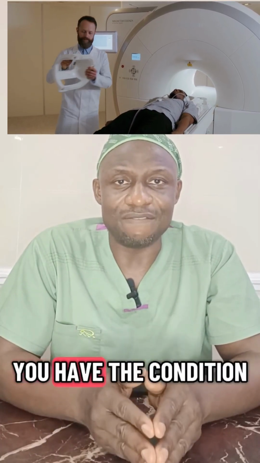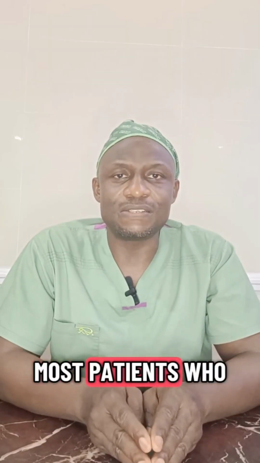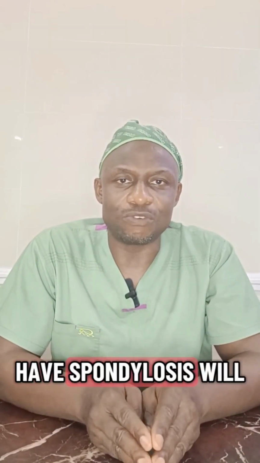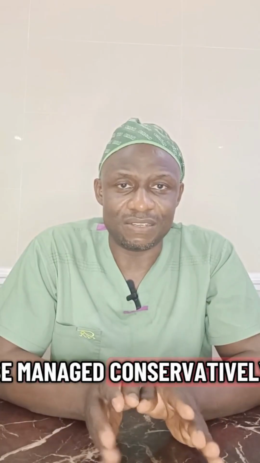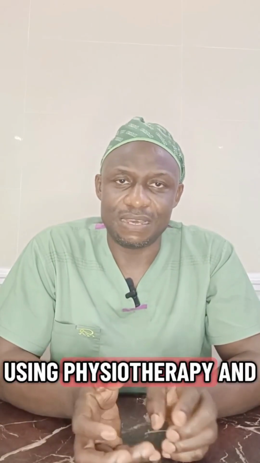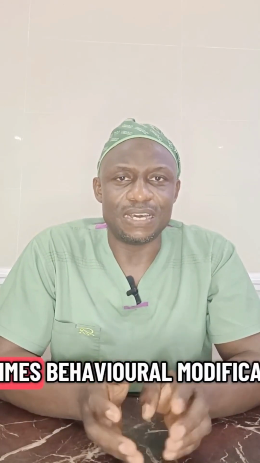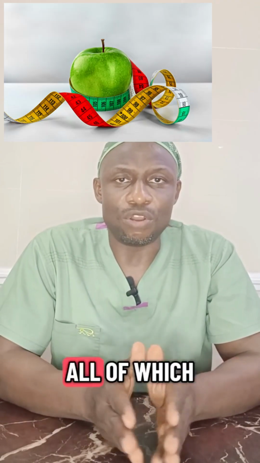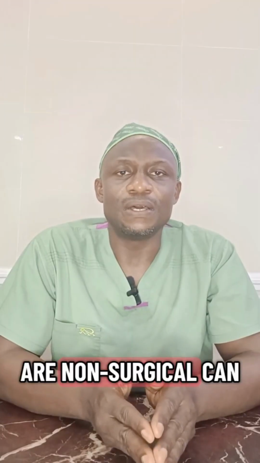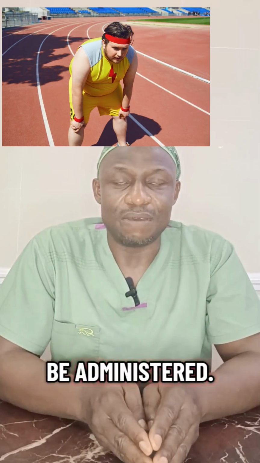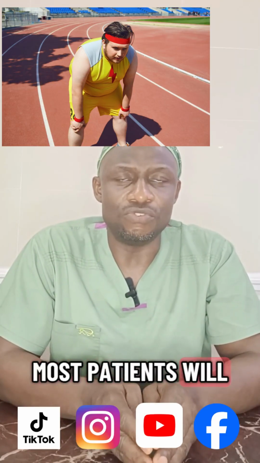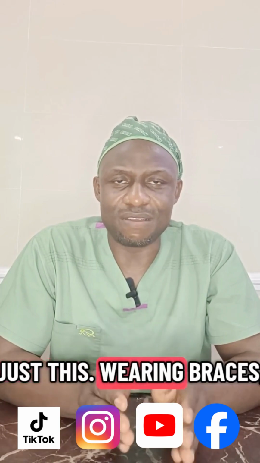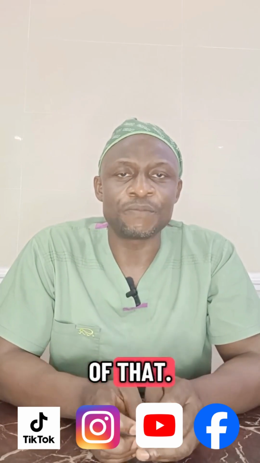If you have the condition, most patients with spondylosis will be managed conservatively using physiotherapy, sometimes analgesics, behavioral modifications, weight loss, regular exercises, and other non-surgical therapies. Most patients will do well with just this, wearing braces, corsets, and all of that.